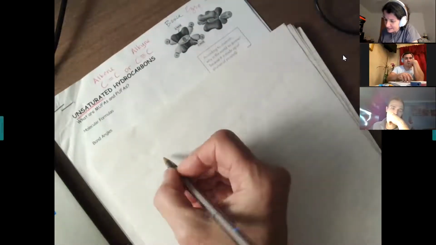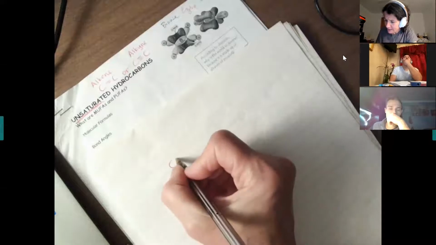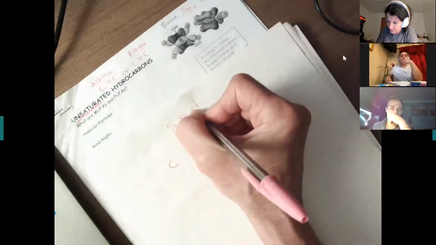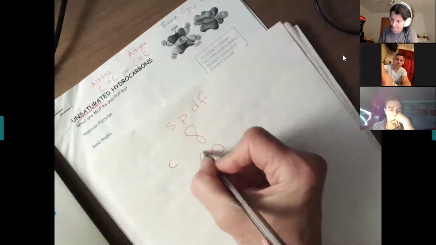This picture here is my attempt, there's my blank paper, to explain what's going on with a double bond. So what's happening with single bonds, and you don't need to write this down at all. You can just get an appreciation. But do you guys remember we talked about SPDF orbitals? And p orbitals are these figure eights, and s's are just little balls.